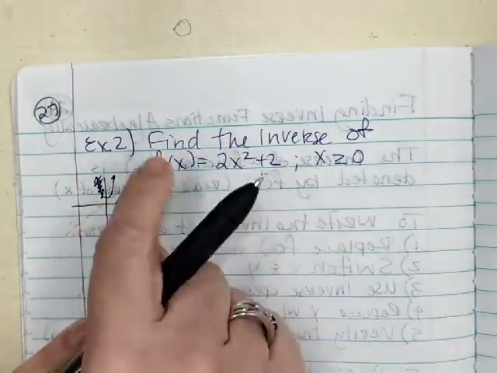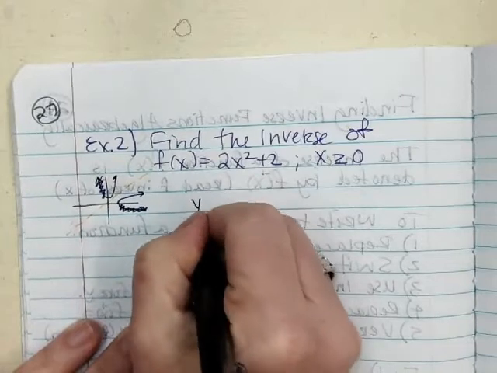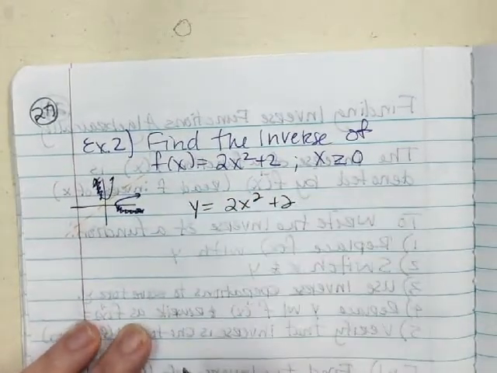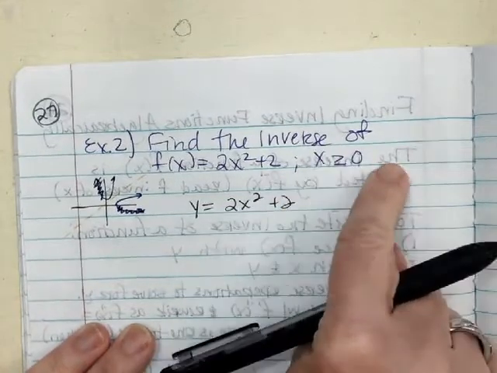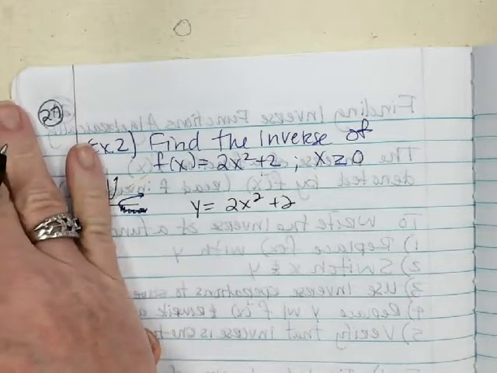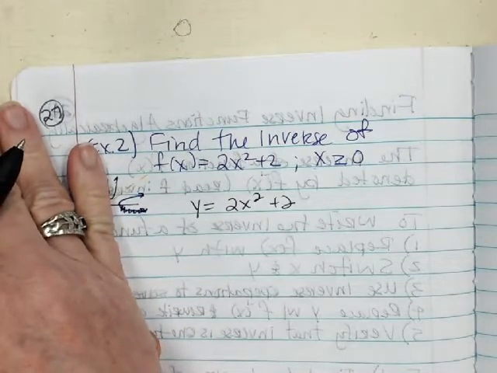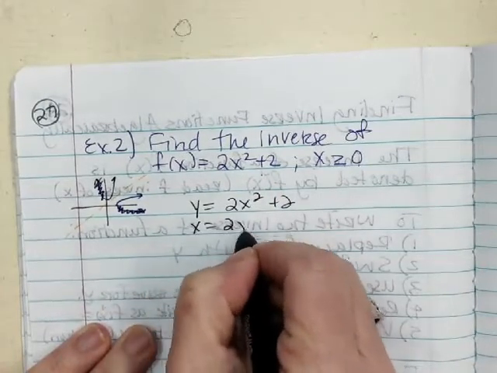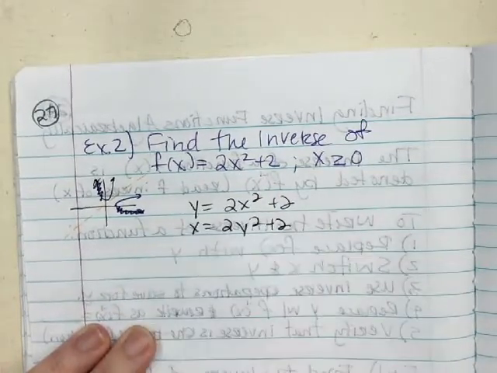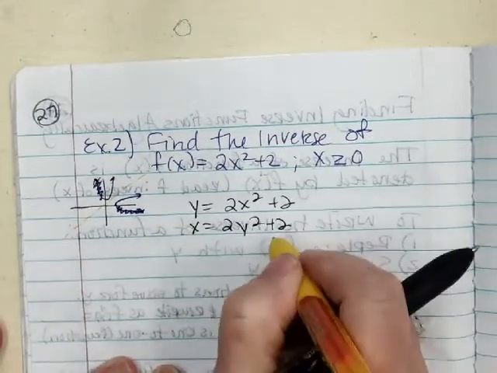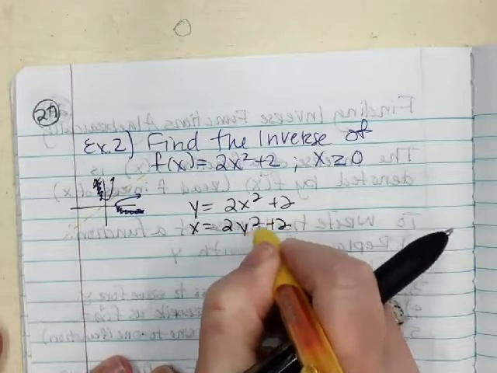I'm going to replace this with a y. I don't even need this part anymore. This is just to let me know that, hey, I'm only graphing this half. Okay, and then I'm going to switch these two, and I'm going to solve for y. So I've got to start these inverse operations. I've got to start undoing the things that are being done to the y.